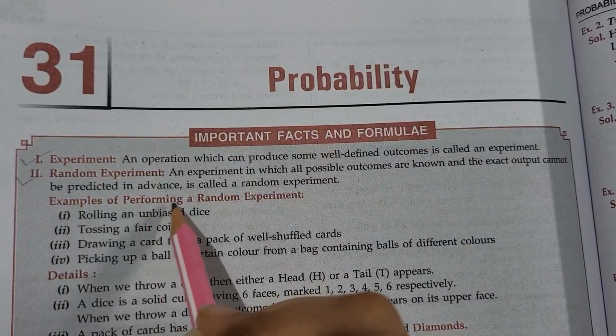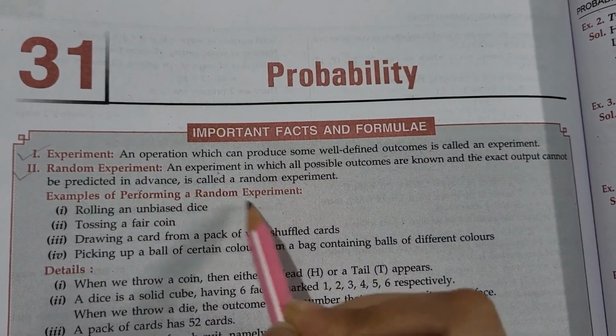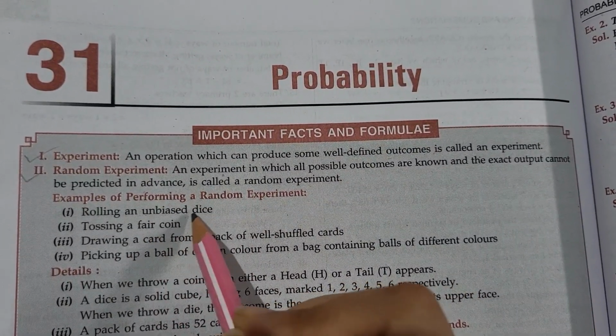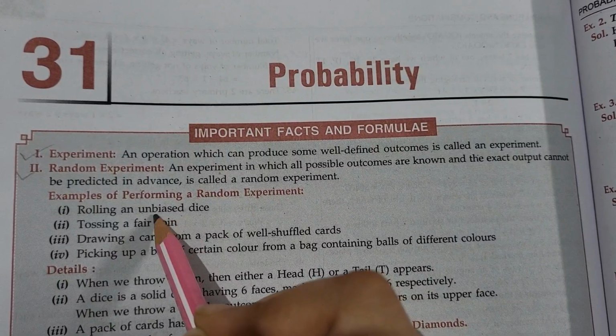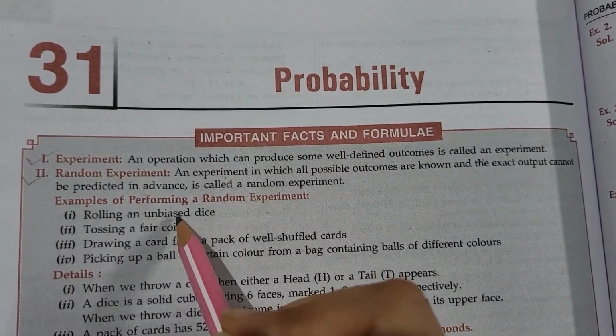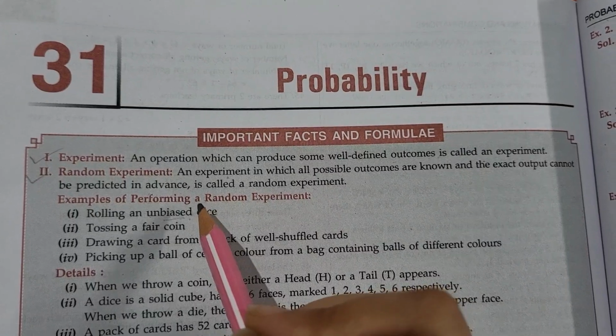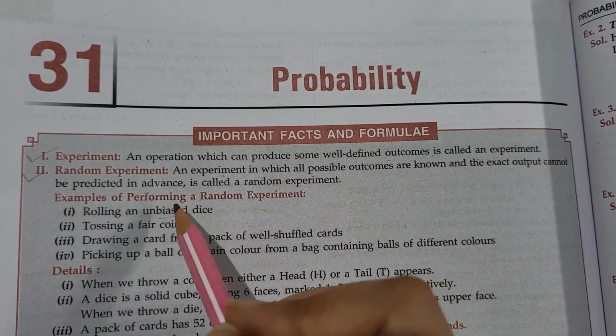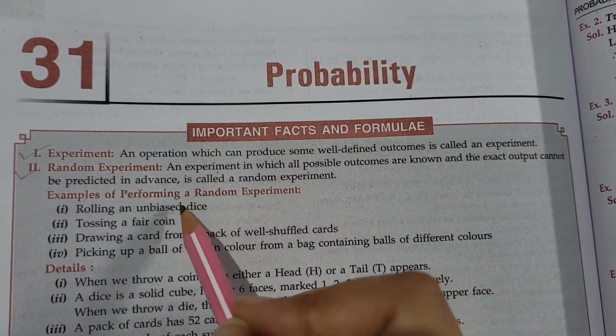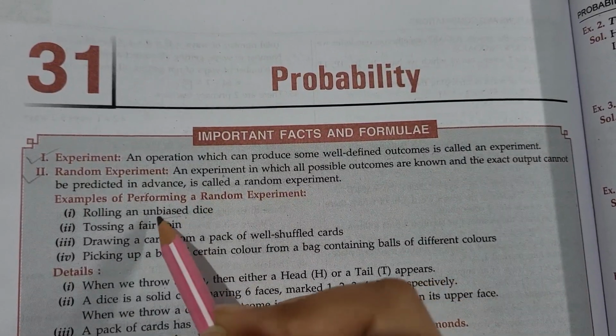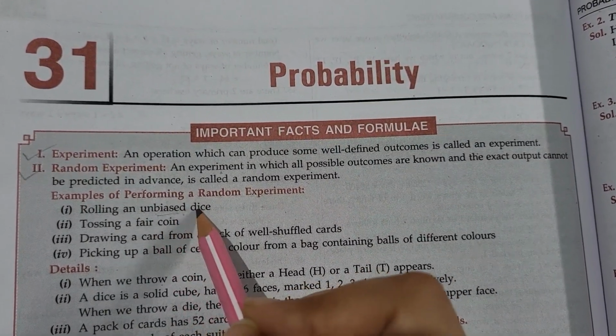Now some examples of performing a random experiment. First is rolling an unbiased dice. What is unbiased? A dice has 6 faces. Every face has a number, like 1, 2, 3, 4. No two faces are equal. That is known as an unbiased dice.